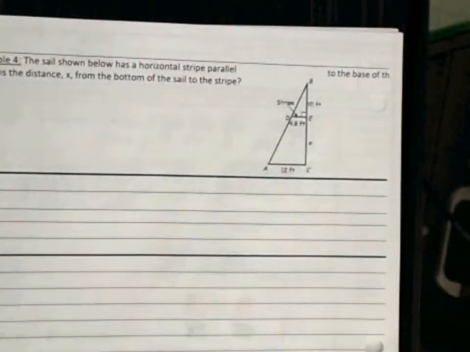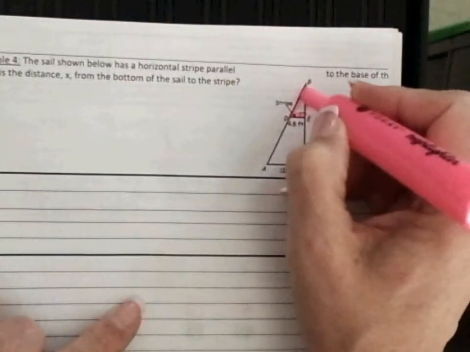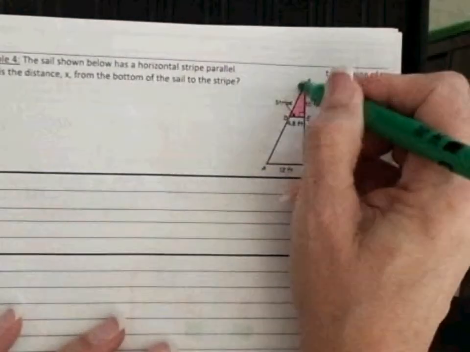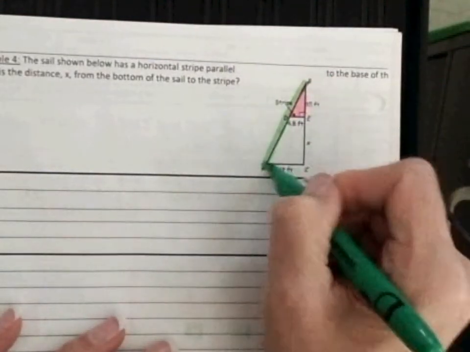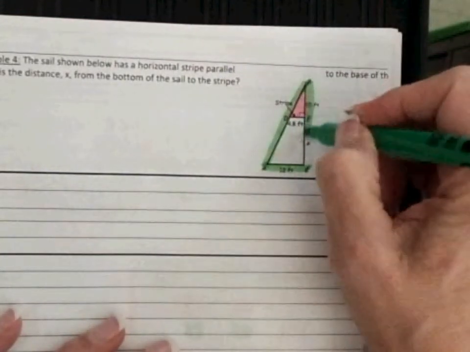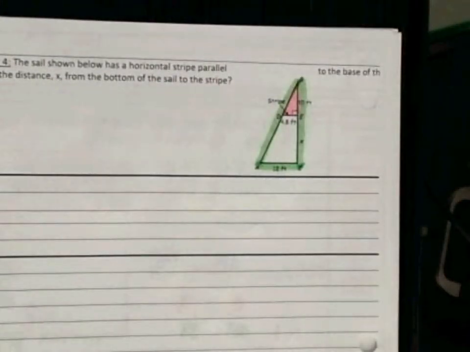So it's 2 triangles in one. The pink is the little one, and the green is the bigger one. We're looking for X, and I want X to be this whole side. So let's set up our proportion box for that.